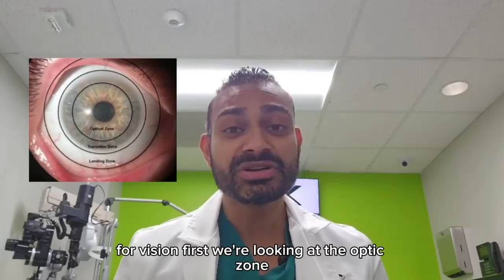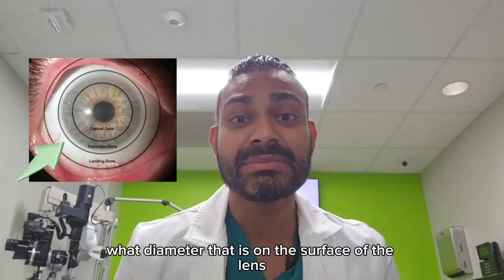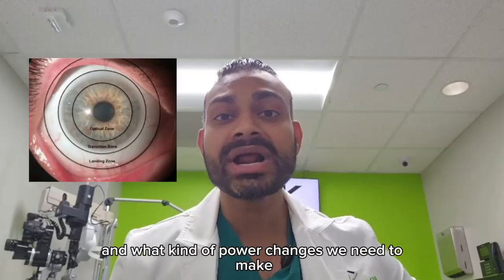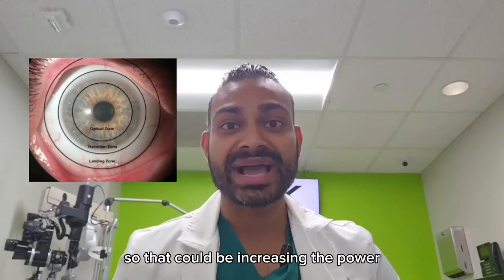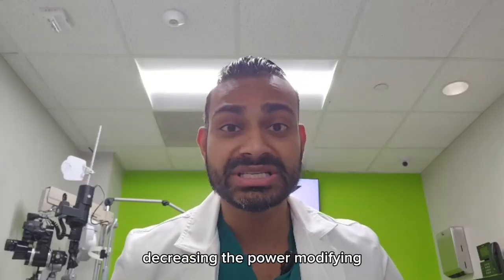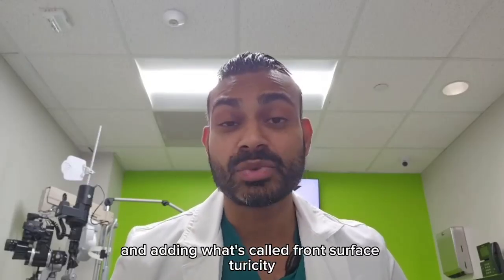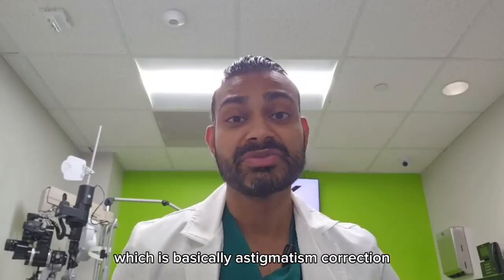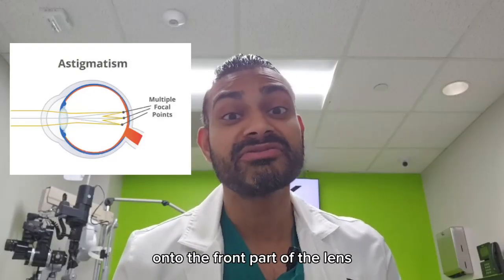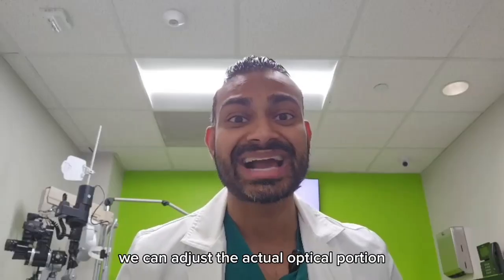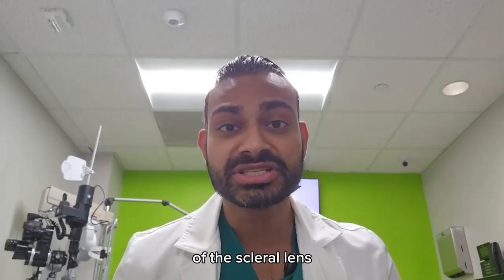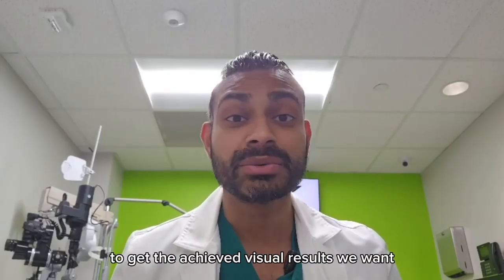So for vision, first we're looking at the optic zone, what diameter that is on the surface of the lens, and what kind of power changes we need to make to give optimal vision. So that could be increasing the power, decreasing the power, modifying and adding what's called front surface toricity, which is basically astigmatism correction onto the front part of the lens. So there's lots of different ways we can adjust the actual optical portion of the scleral lens to get the achieved visual results we want.